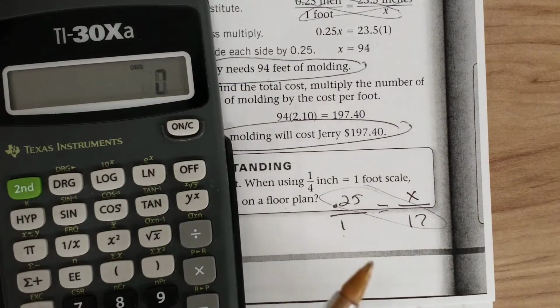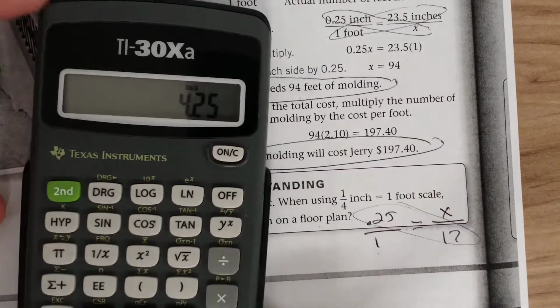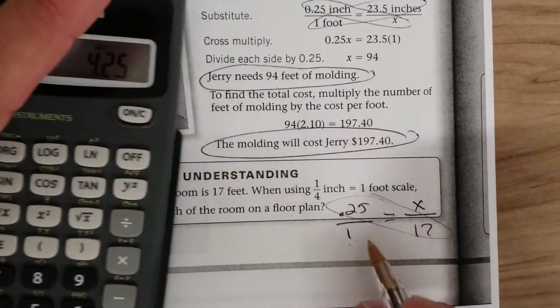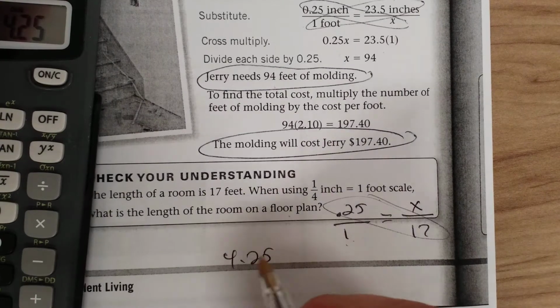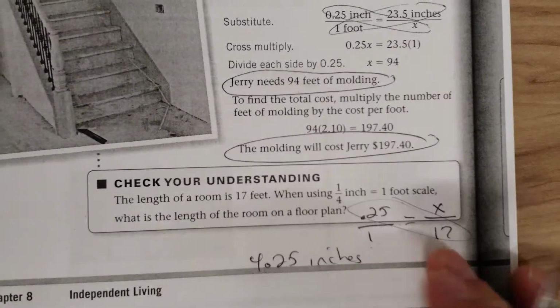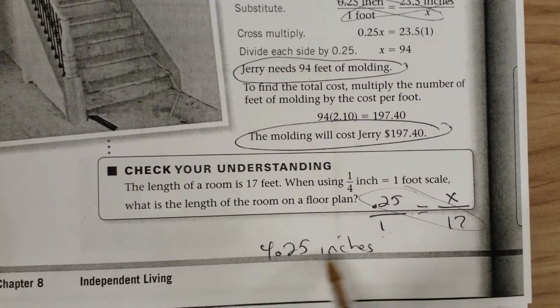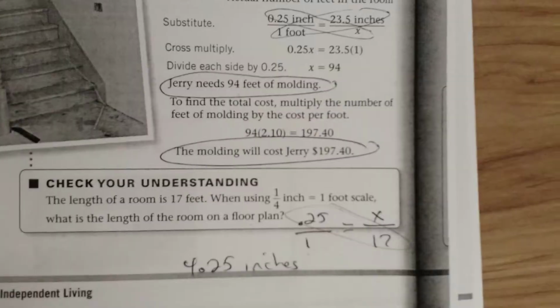So 0.25 times 17 is 4.25, and then divide by 1 would be 4.25. So 4.25 inches, that's how big it is on the floor plan. 17 feet in real life, 4.25 inches on the floor plan.